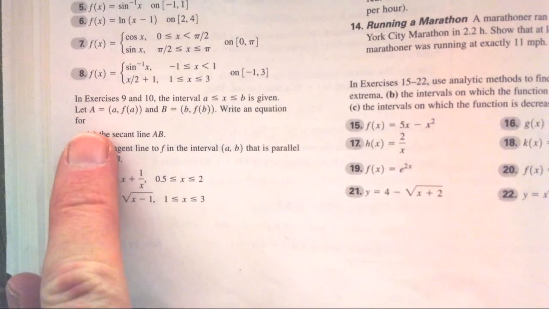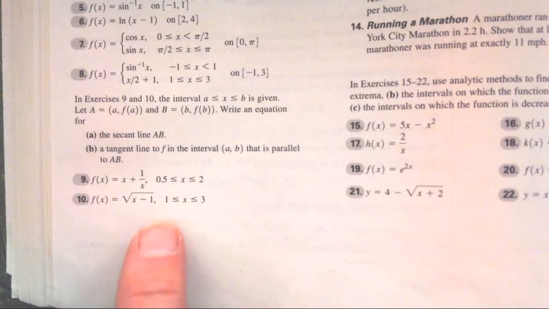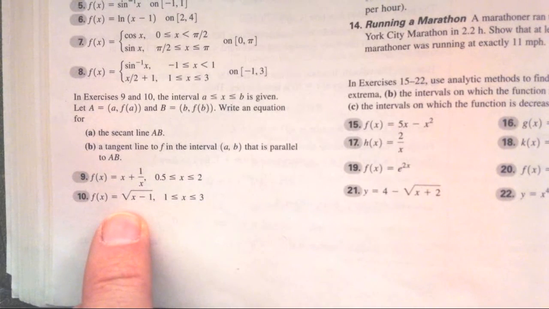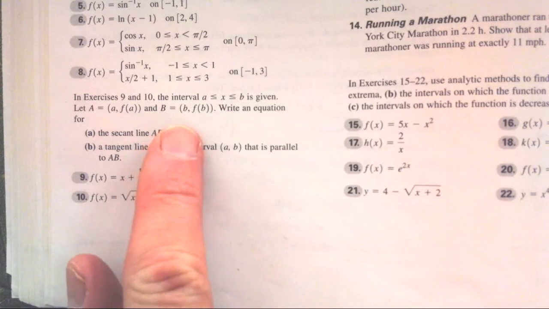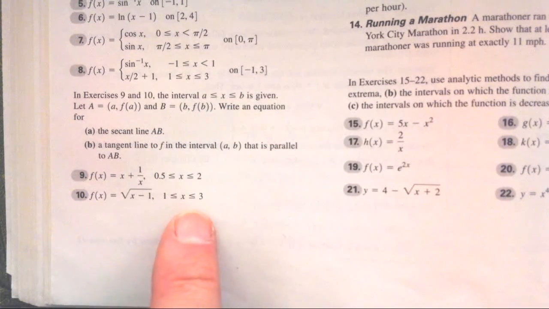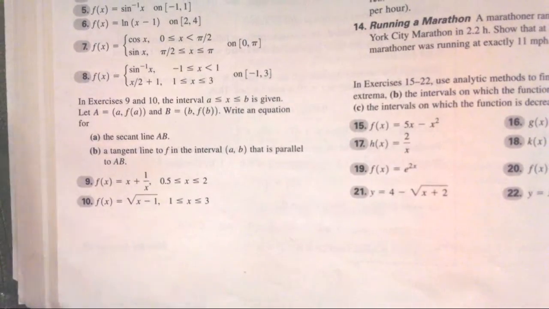Let point A be the coordinates where we put 1 in. In this case, we're going to put in 1, we're going to get out 0. And B be the second end of our interval, of our curve. We're going to put in 3 and get 3 square root of 2. We're to write an equation for the secant line and a tangent line to f in the interval AB that is parallel to the secant line AB.